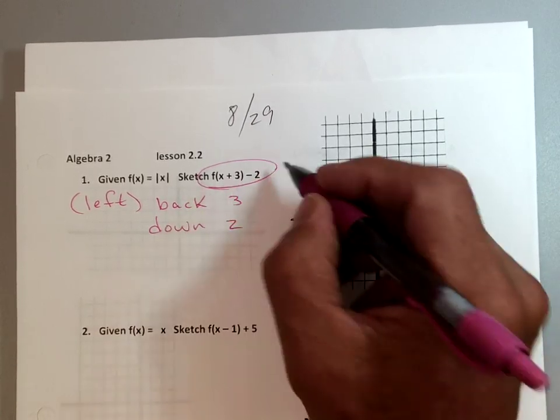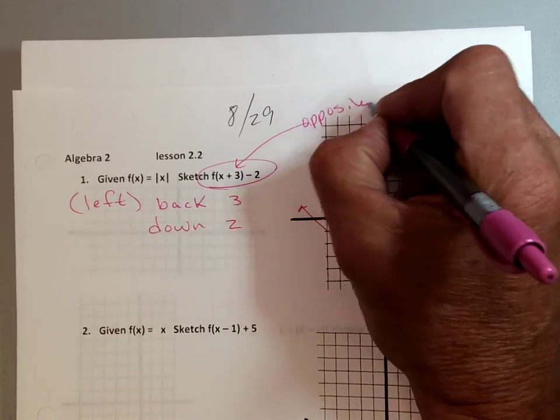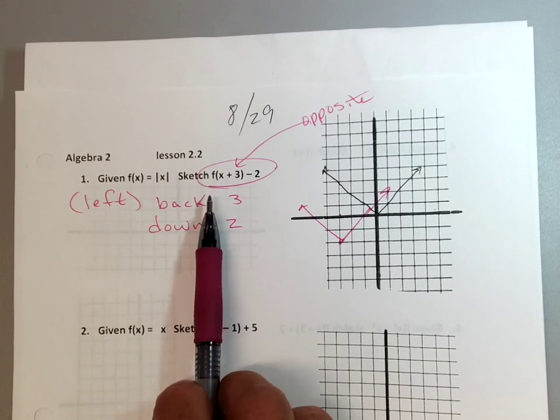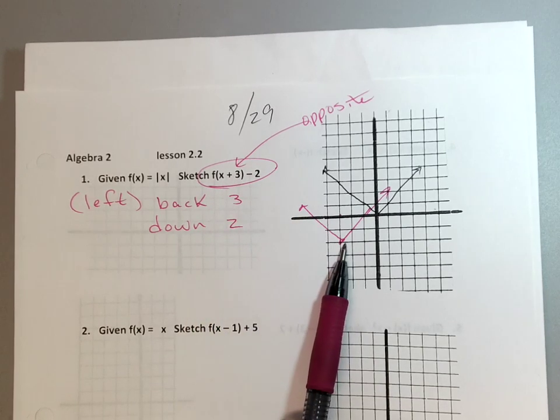3, opposite, right? It's got to be the opposite. And again, I'll say it again. If I think about this, what number would zero this out? What number? -3, right? And that's why it's the opposite, because it zeroes it out and brings it all the way down to the vertex, okay?